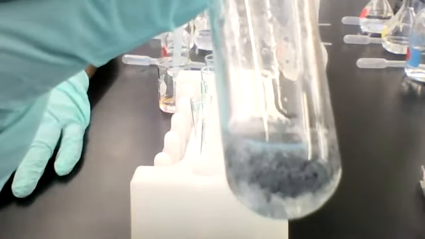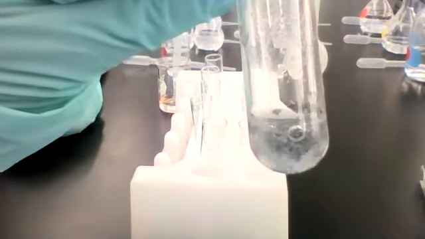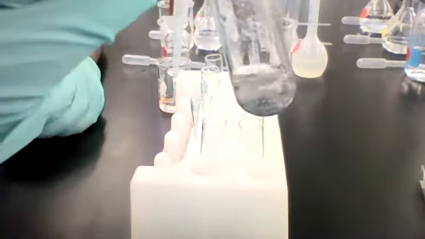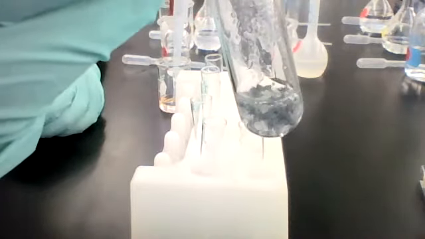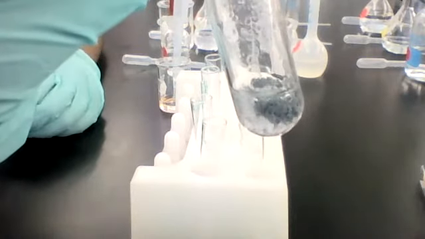So for table 5, you write your observations, you write what you see. And all we're seeing is the evolution of gas. Bubbling. It's not super intense, but it's still going. I would call it slow, steady bubbling.